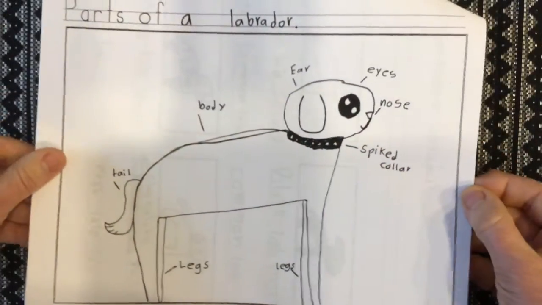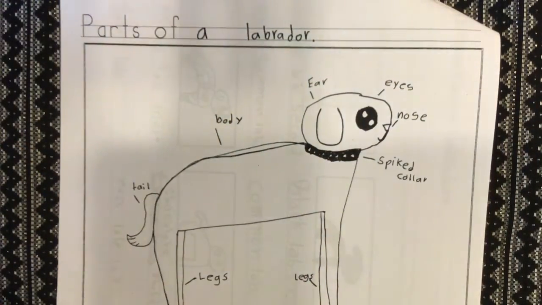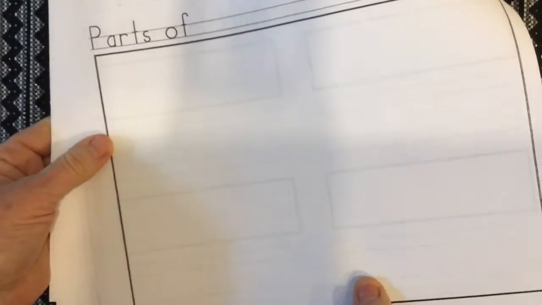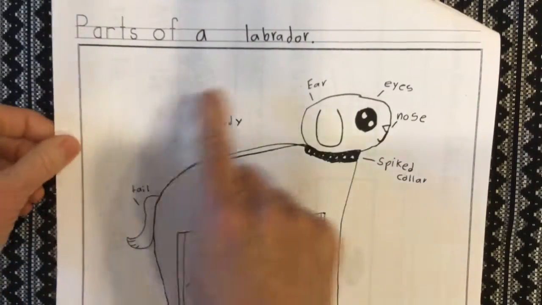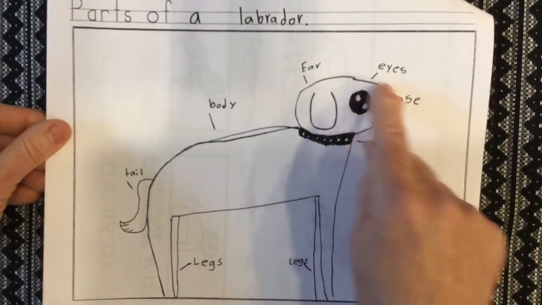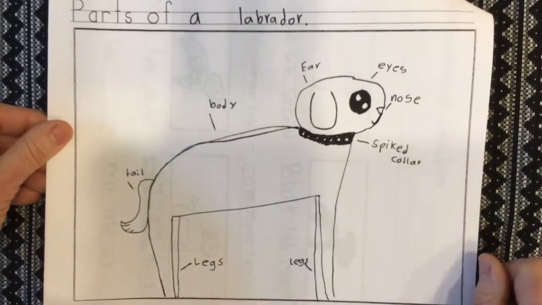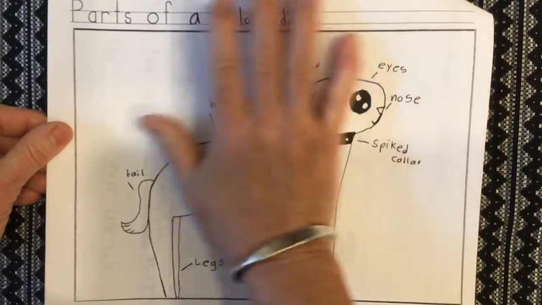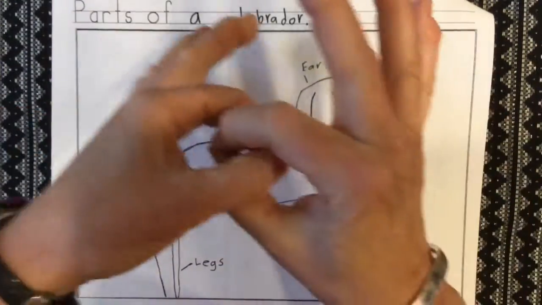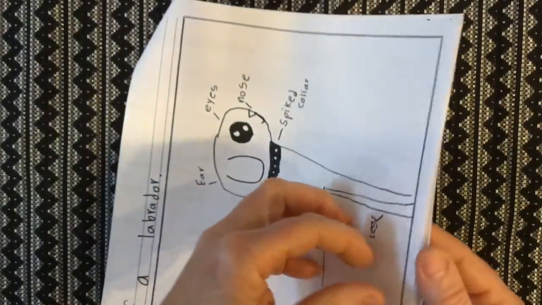Now here's what I really wanted to show you today also. Here she drew a diagram. She used this paper, the paper that I just showed you from the booklet. Here's the blank page. She used that to draw parts of a Labrador, right? It's like a diagram, and she labeled eyes, nose, ear, spiked collar, legs, tail, body. Okay, so you could do the same thing by making a diagram that's connected to your topic. Then on the next page, let's see.